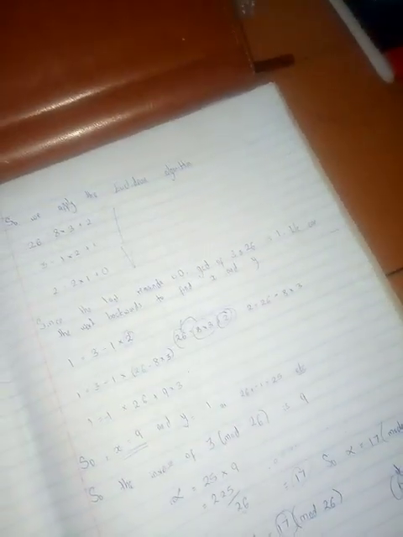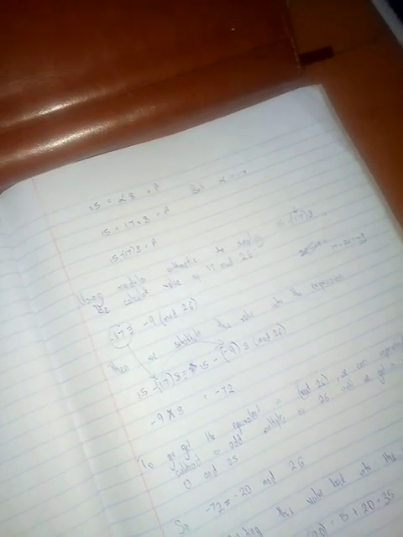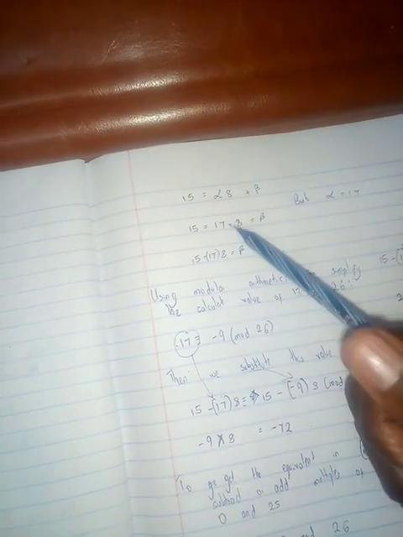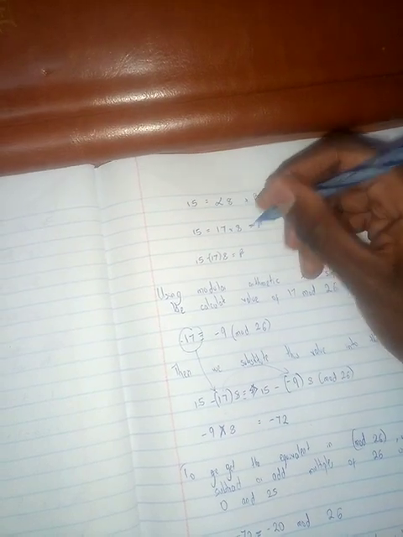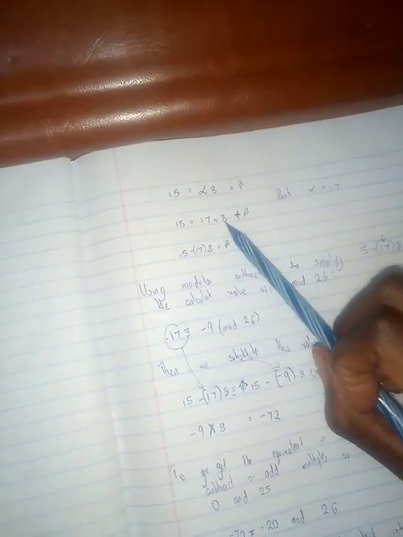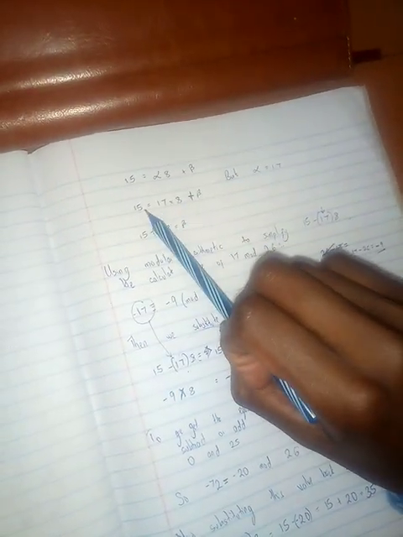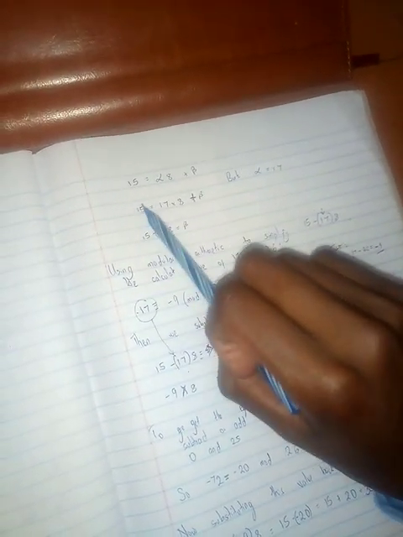Now you need to find the value of beta, which means you'll take one of the two equations. In my case, I chose 15 is equal to alpha times 9 plus beta. Since we already know the value of alpha, which is 17, you just input it right over here to get 17 times 9 plus beta. But now you'll have to have beta on one side, so you'll take 15 minus this, and take this to the other side.